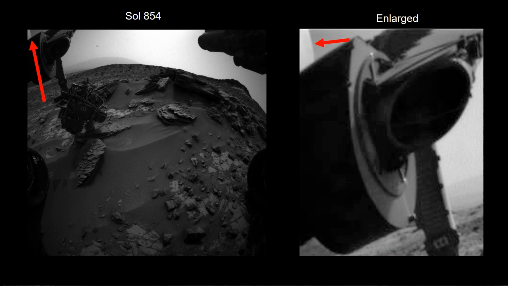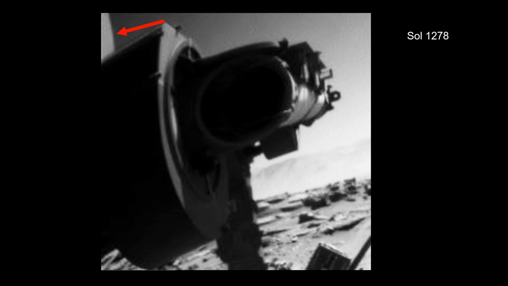An interesting phenomenon occurs in the upper left corner of this image. When enlarged, we can see 2 different colors in the Martian sky. From this perspective, none of Curiosity's body would be in this image to cause this effect. The phenomenon occurs again in this image. Why are there 2 different colors in the Martian sky?